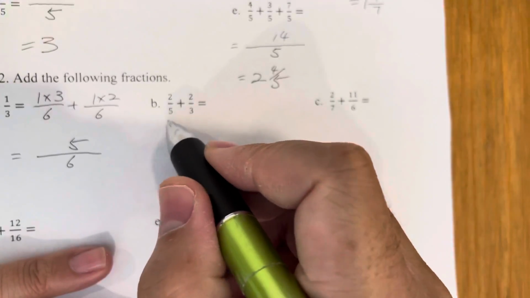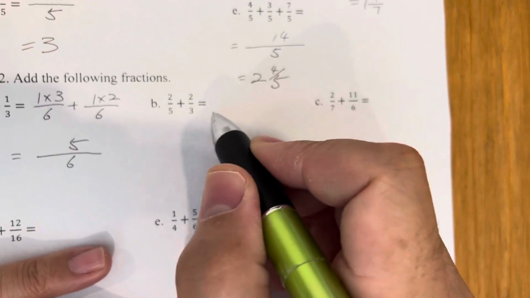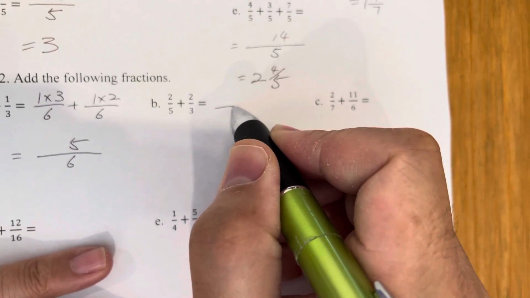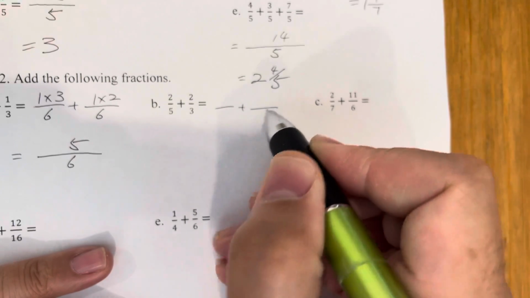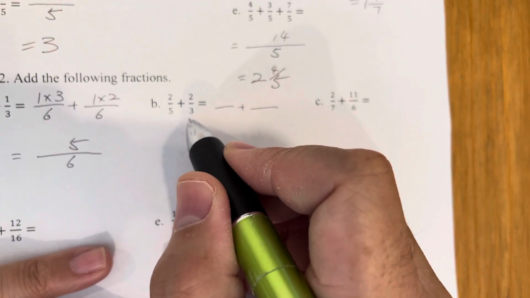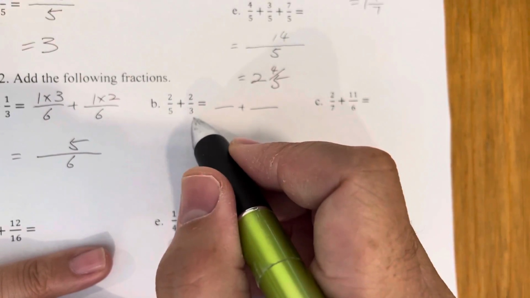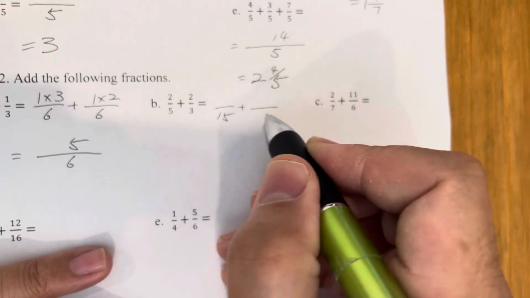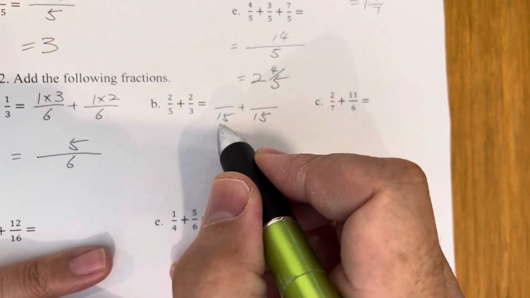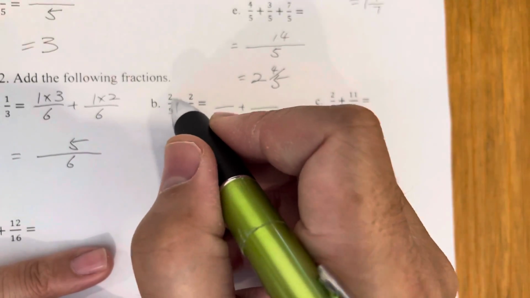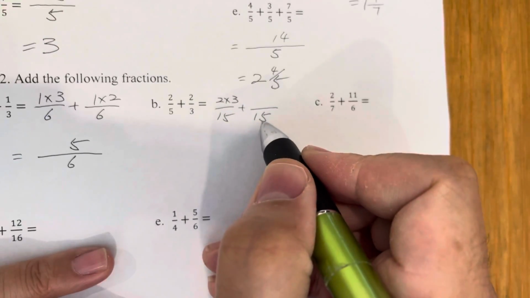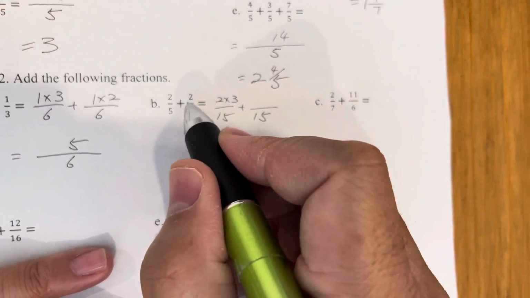Next, we have to convert both fractions into something with a common denominator. Again, the least common multiple both 5 and 3 can fit in is 15. How many times can 5 fit in the 15? 3 times. So we go 2 times 3. How many 3 can fit in the 15? 5 times. Then we go 2 times 5.